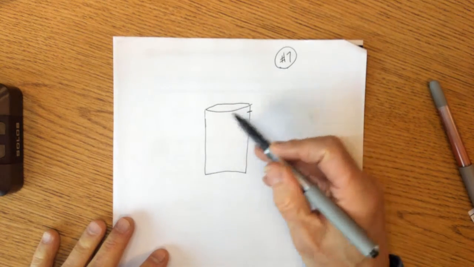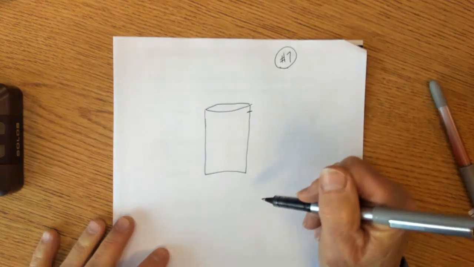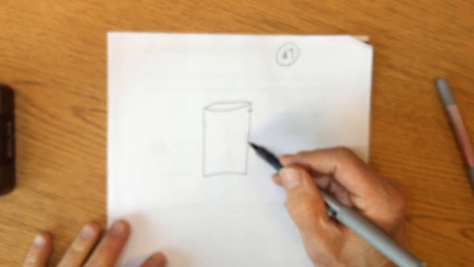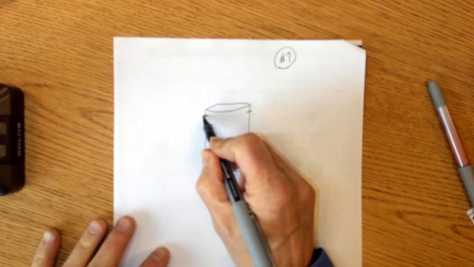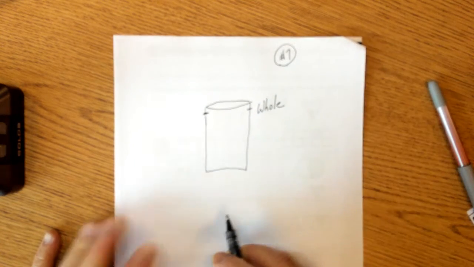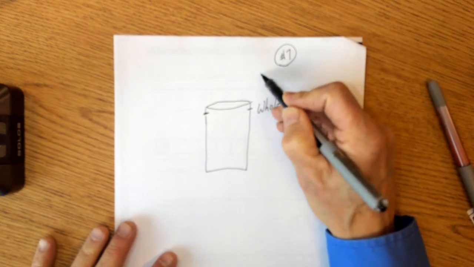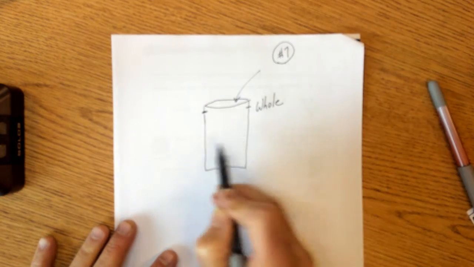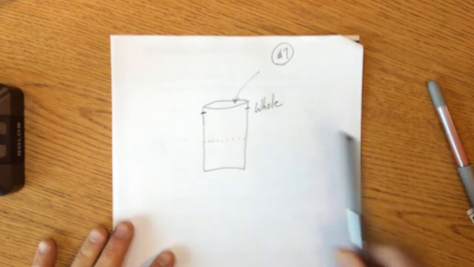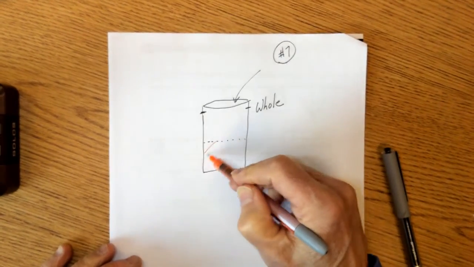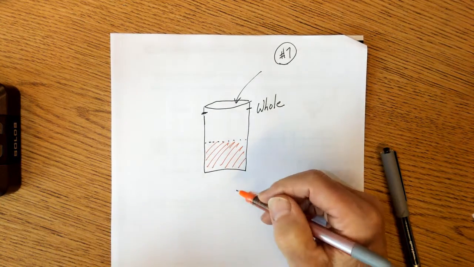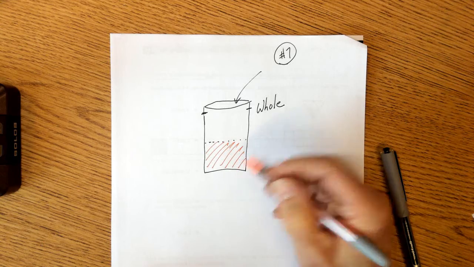Do you see this figure here? It looks like a cup, right? At least it resembles a cup. Imagine that if the cup were filled up to here, we'd call that the whole thing, okay? And imagine that we poured some liquid into this cup, and the liquid went to about here. Then we would ask ourselves, what fraction of the cup is full?